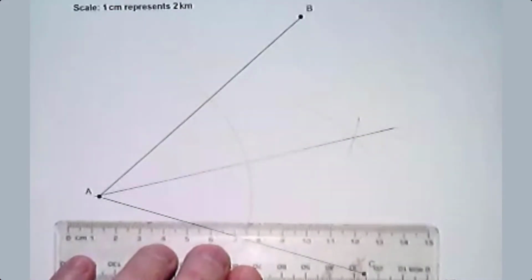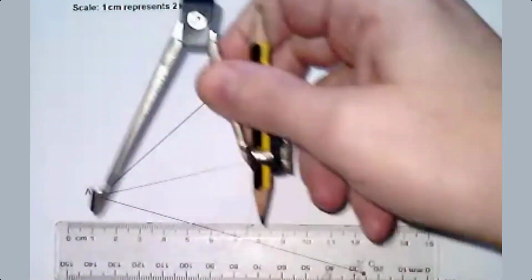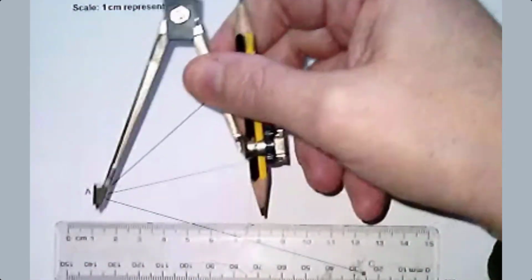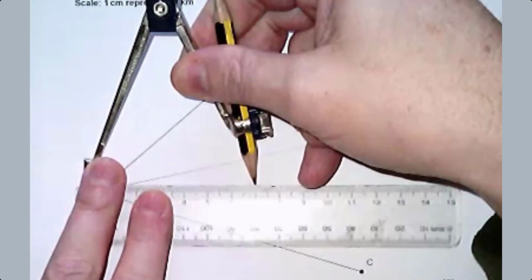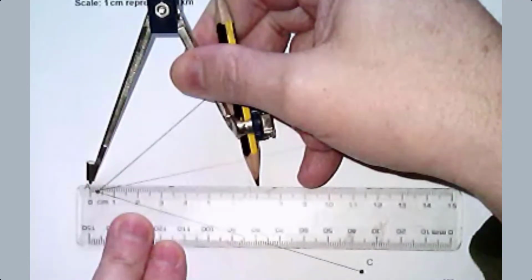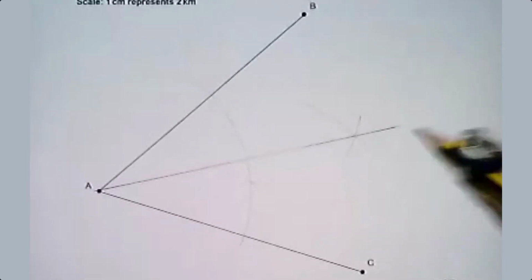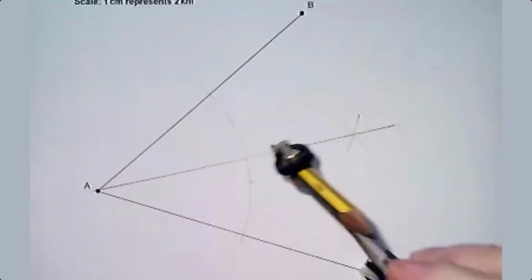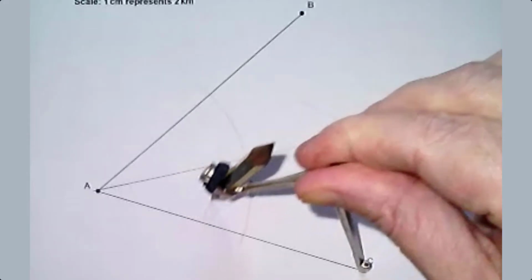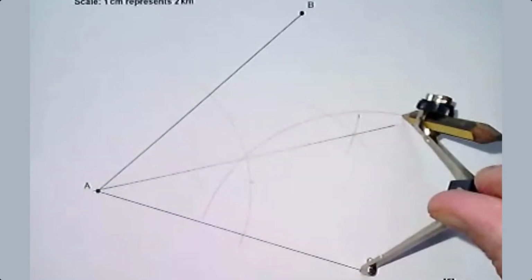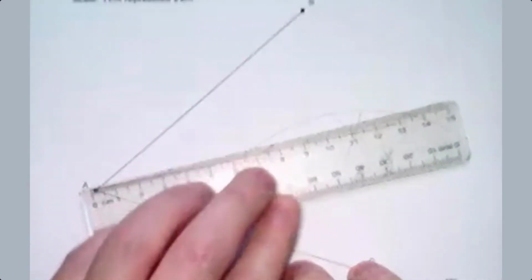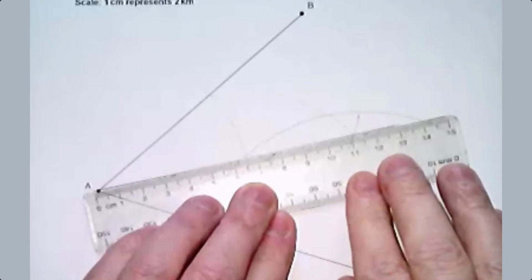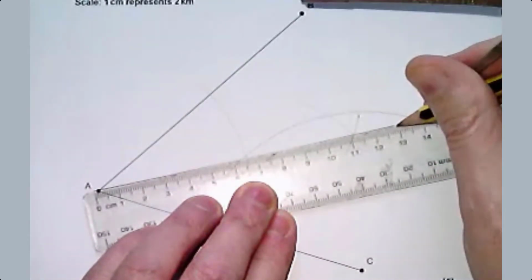Okay, so the next thing to do is to draw my circle centered at C. So I'm going to set the compass so it is 7 centimetres between the tip of the compass and the pencil. Then I'm going to put the tip of the compass in C and then draw my circle centered on C. Okay, it crossed on the left, it didn't cross on the right, so I just need to make my angle bisector a little bit longer, I think.